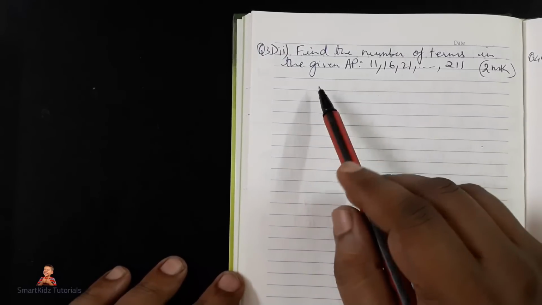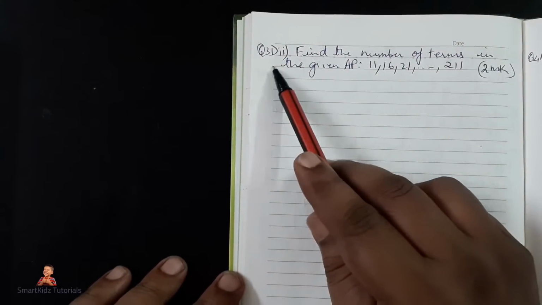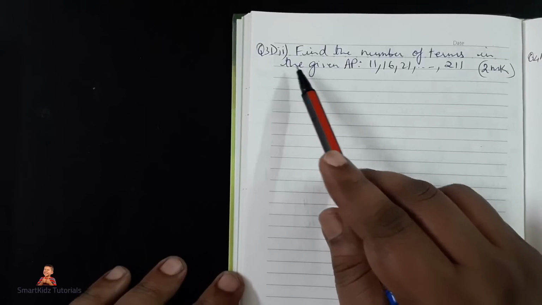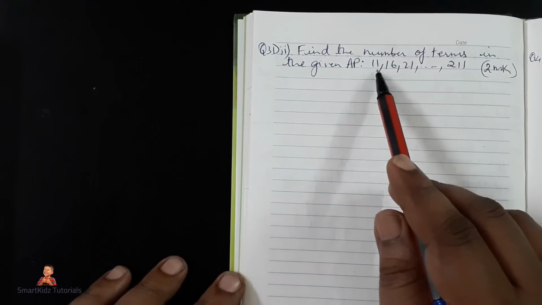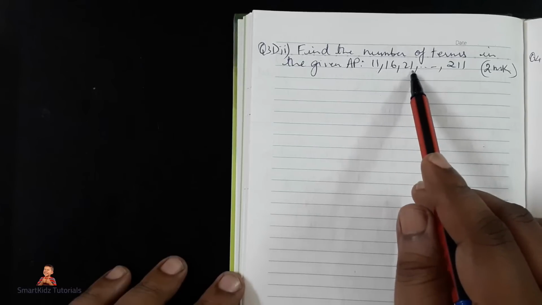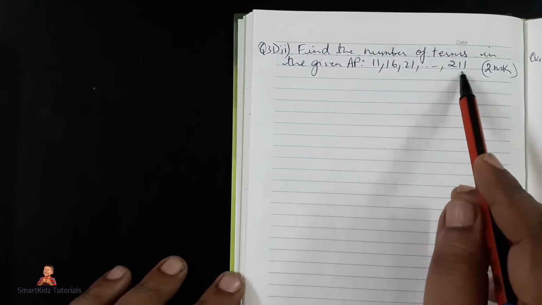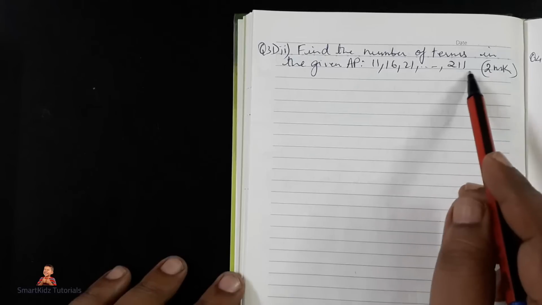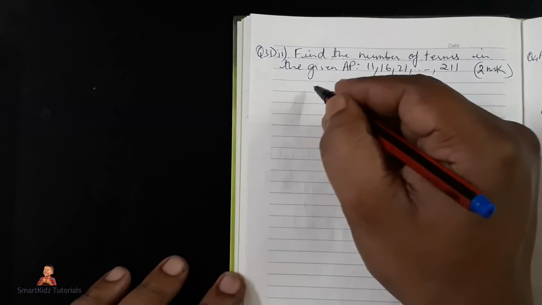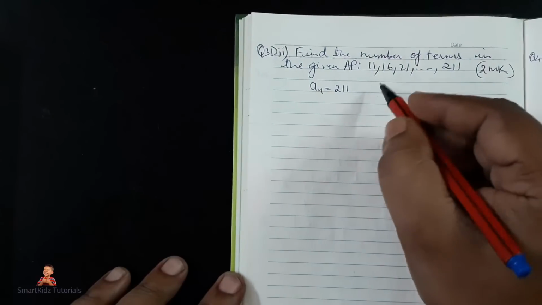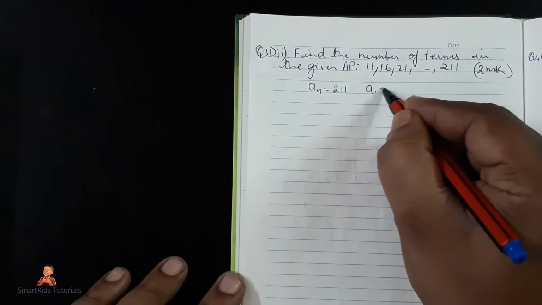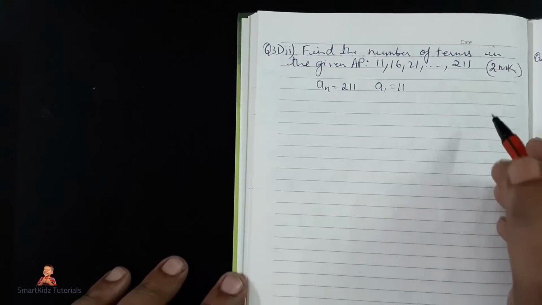Finally, we come to the last question of question 3. Question 3D2. Find the number of terms in the given arithmetic progression: 11, 16, 21, to 211. So 211 becomes our last term, which means AN will be equal to 211. First term is A1, which is equal to 11.